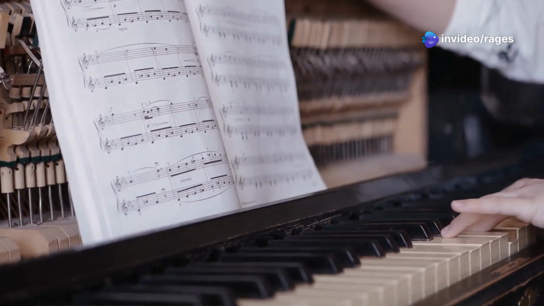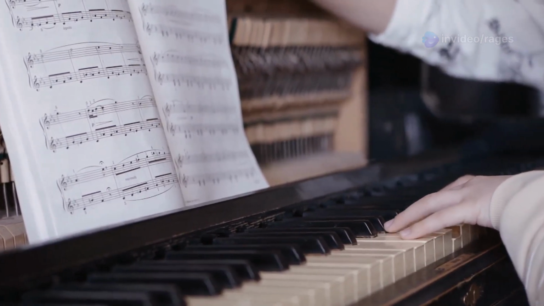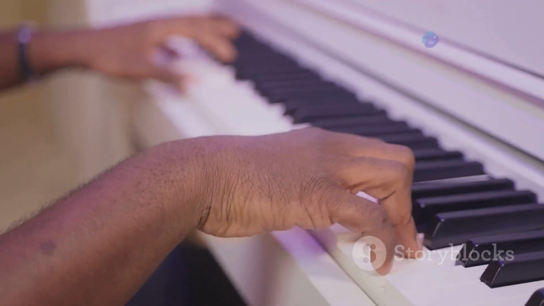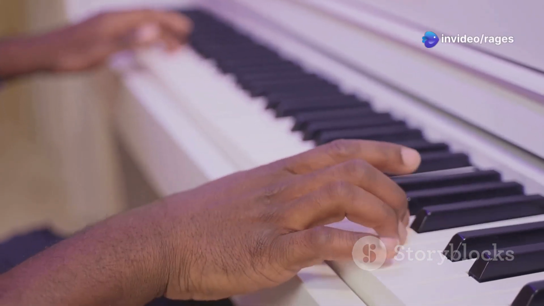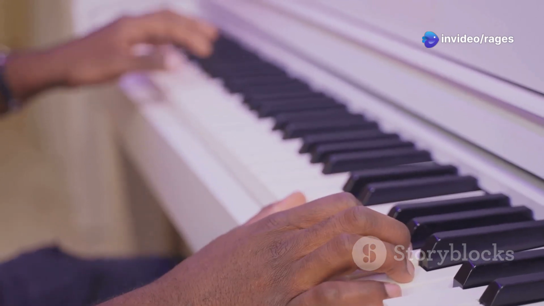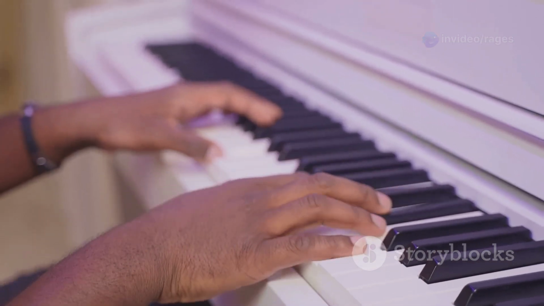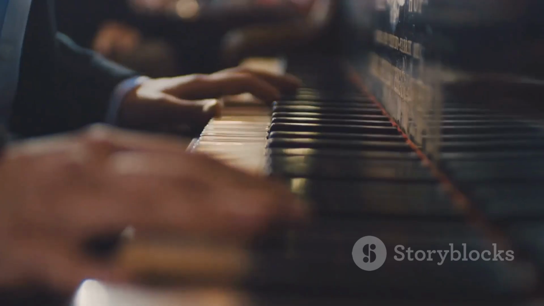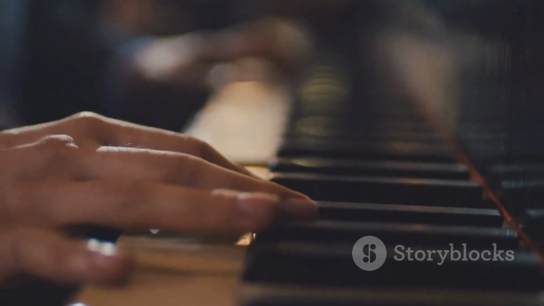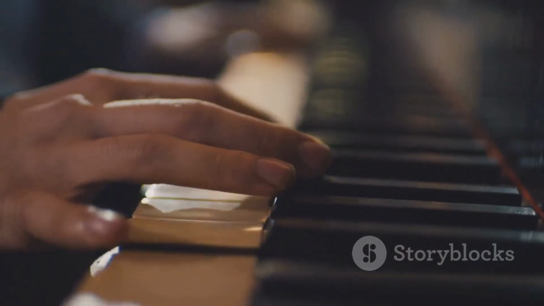Chords, on the other hand, are like the harmonies that give music its emotional color. A chord is simply 3 or more notes played together. By combining notes to create melodies, rhythms to give music its pulse, and chords to add depth and emotion, we begin to unlock the full expressive potential of the piano. As you continue your musical journey, remember that practice, patience, and a love for the instrument are your greatest allies.